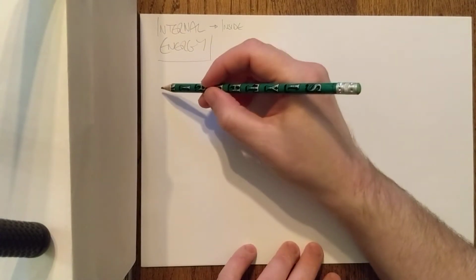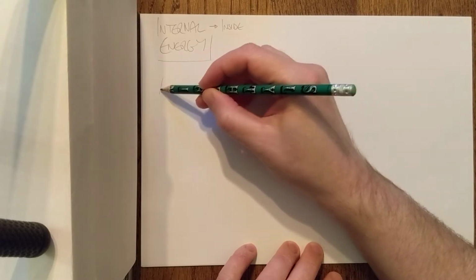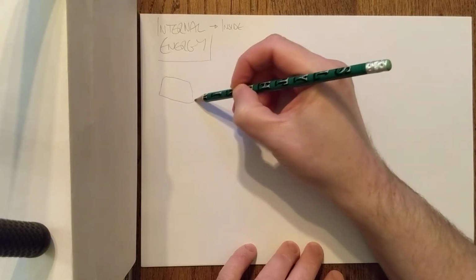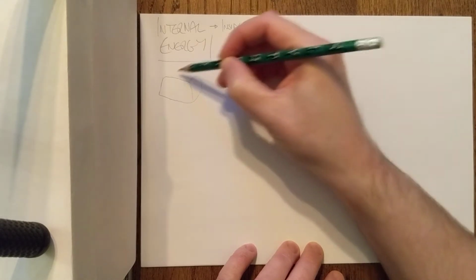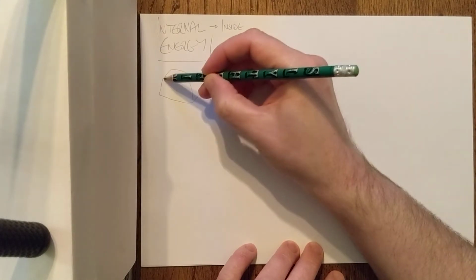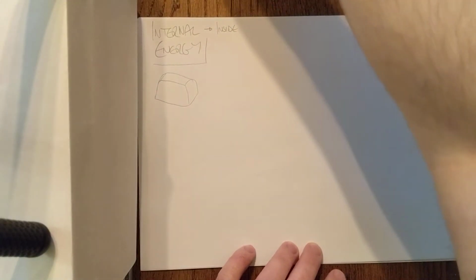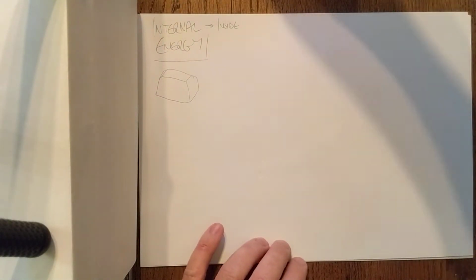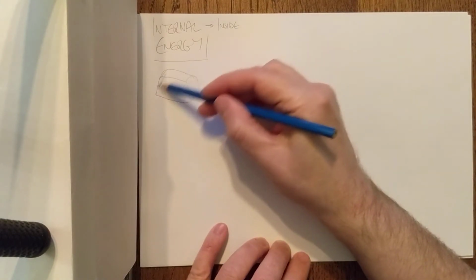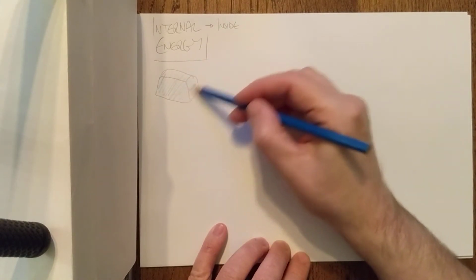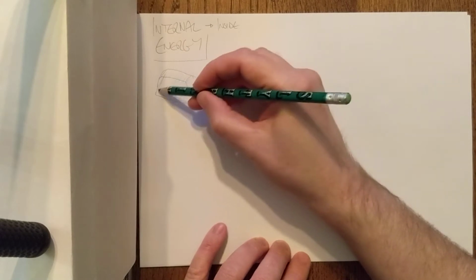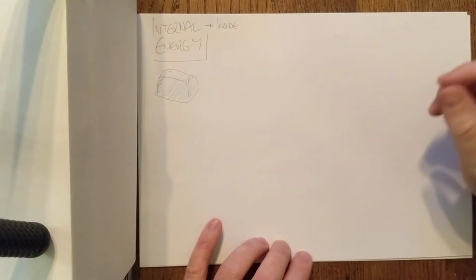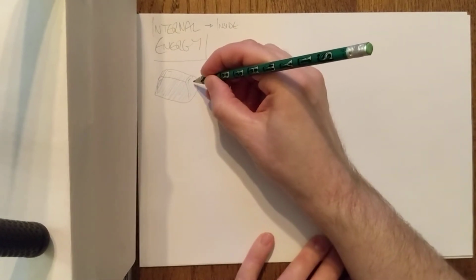So let's have a think about an ice cube. Let's draw our little ice cube. That'll do like that. Obviously, an ice cube is chilly, so we'll shade that in a little bit of blue. It looks a bit like a loaf of bread, so let's just make it look a bit less like a loaf of bread.